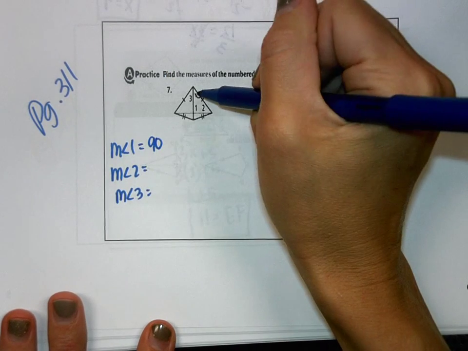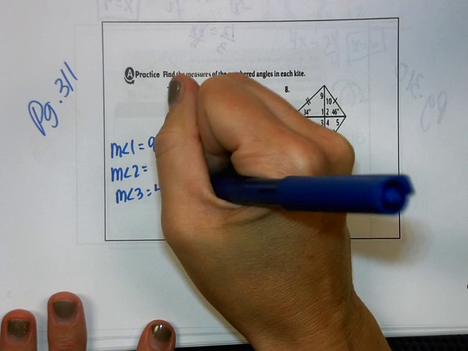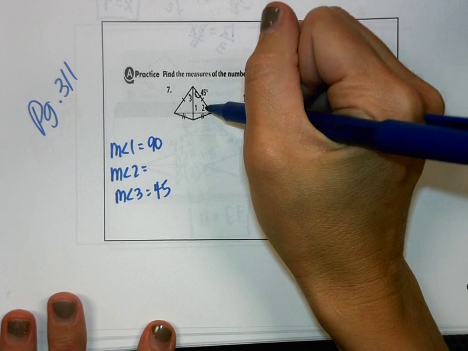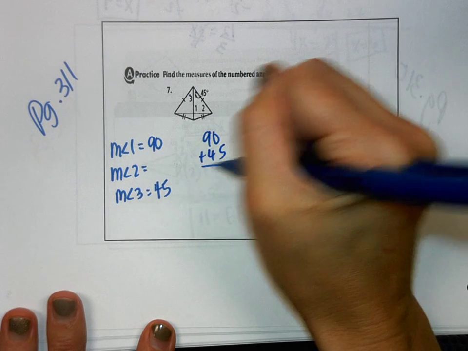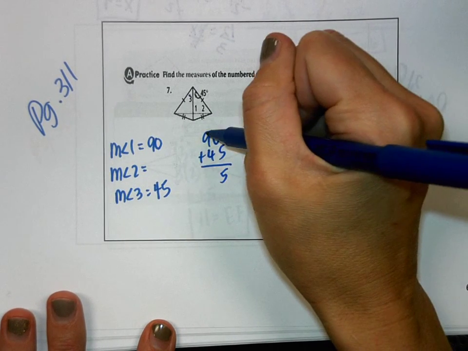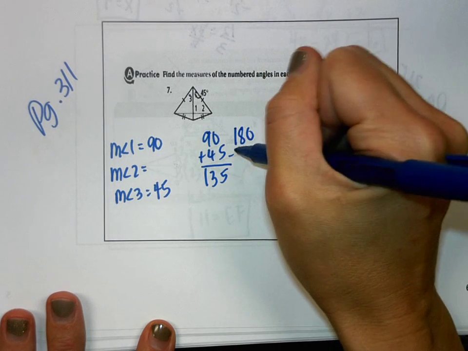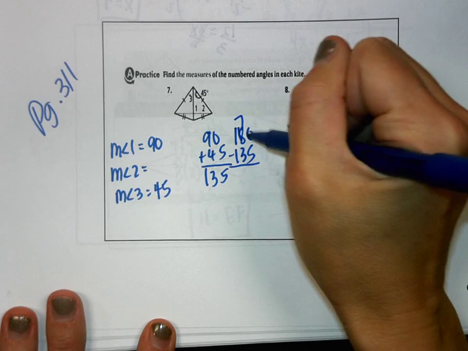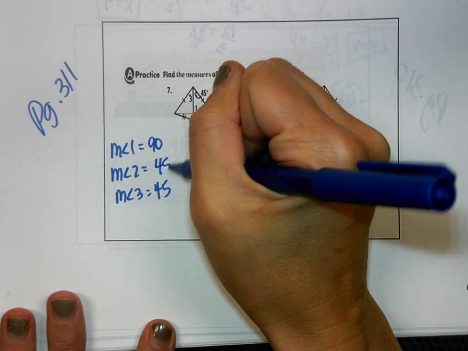Since this is 45, we know that 3 is also 45. Measure angle 2, if we add 90 plus 45 together, we end up getting 135, and 180 minus 135 gives us another 45 for angle 2. So measure angle 2 is 45.